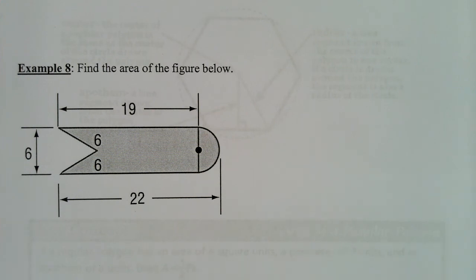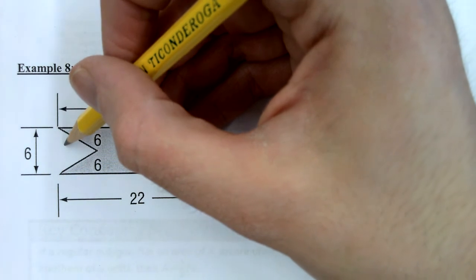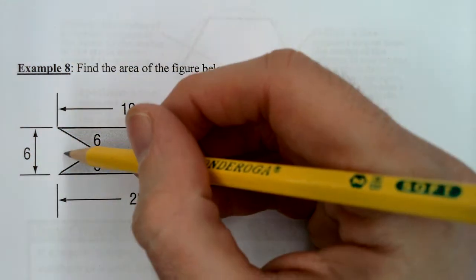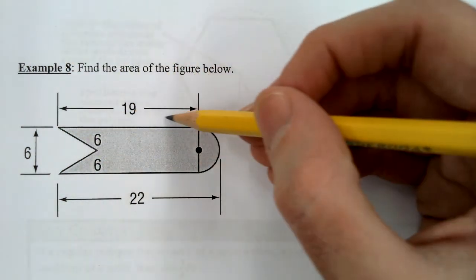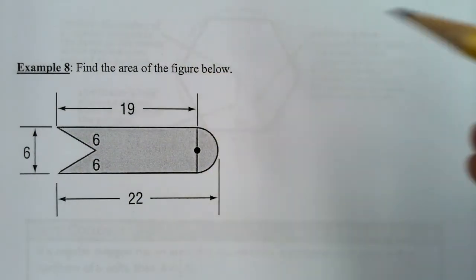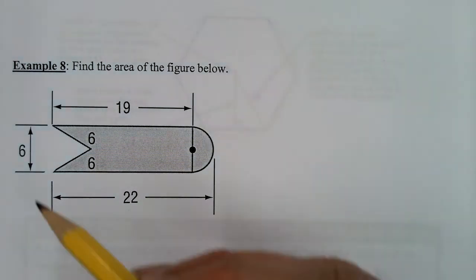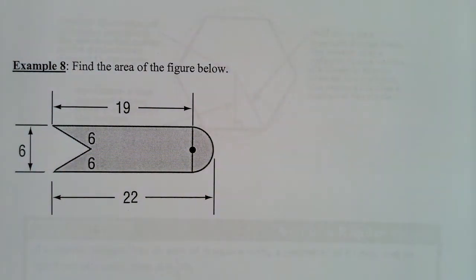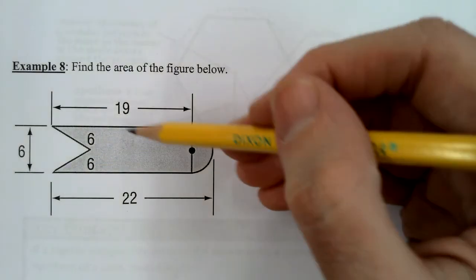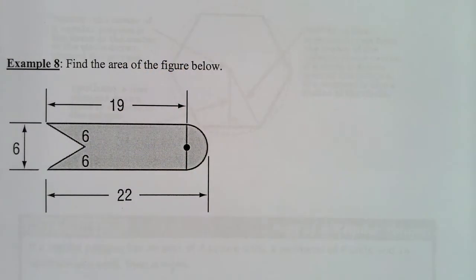Okay, so here's what I'm going to do. First I'm going to pretend that this is filled in, that this is part of the shape. I'm going to get the area of the rectangle. Then I'll get the area of the semicircle. And then I'm going to subtract out the area of the triangle. So again: the rectangle, then the semicircle, and then we'll subtract out the area of the triangle.